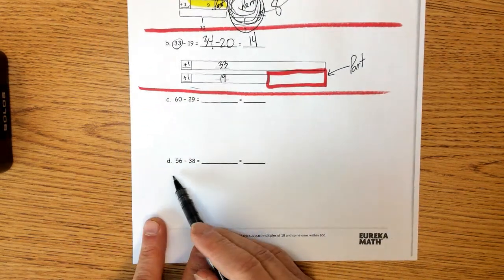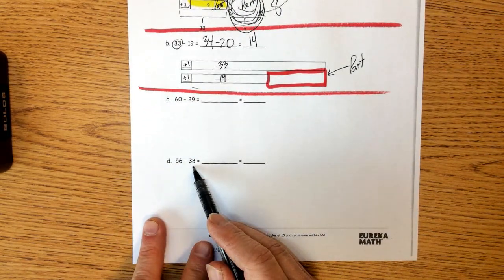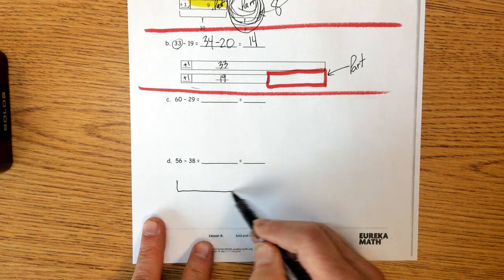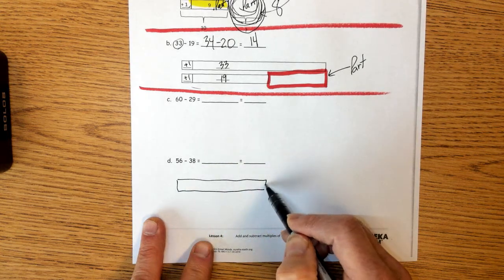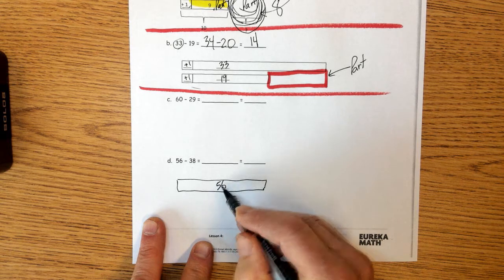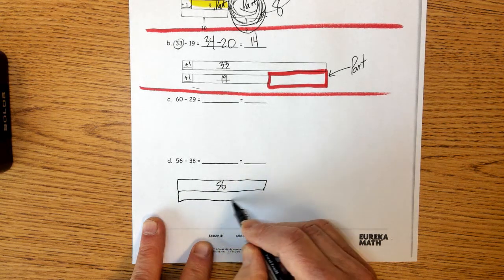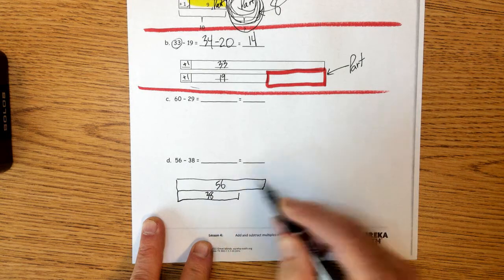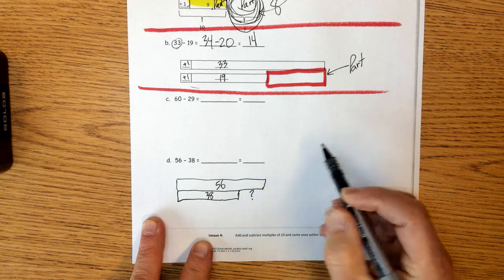Let's do the bottom one. 56 minus 38. Well, first let's draw two tapes, right? 56, there would be the long one. And 38, starting in the same place but shorter. 38. This gap is what we're trying to find, the difference, right?